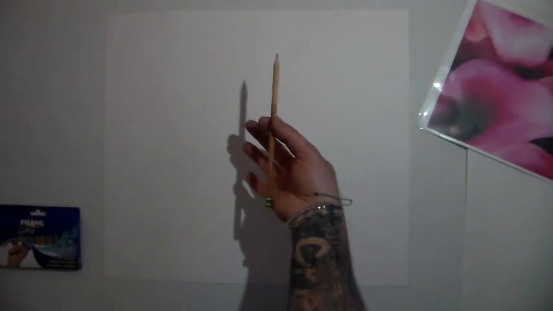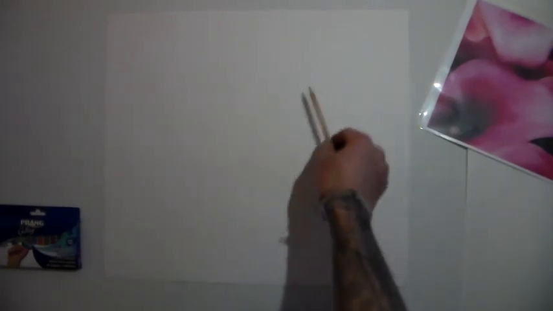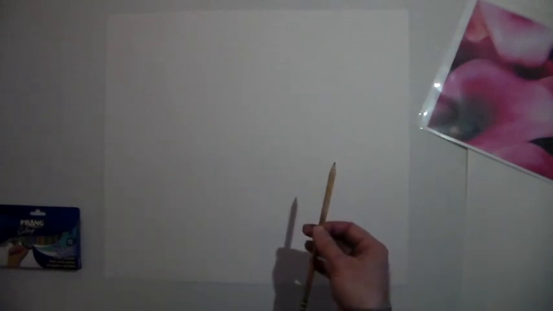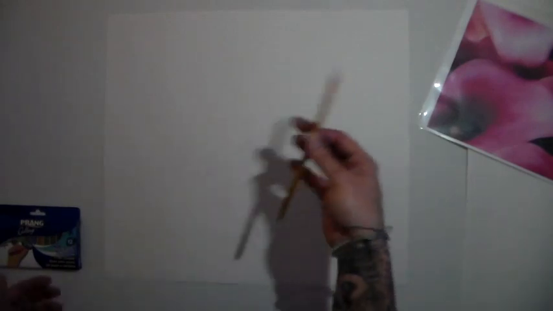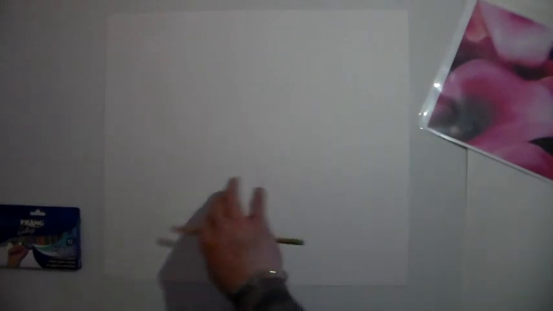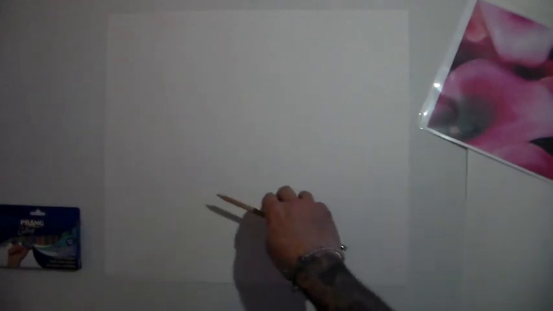I'm going to hold my pencil like this in my hand and rough out some areas I want to pay attention to. A lot of this is going to come with blending of the chalk pastels, so layers and blending, layers and blending. I'll get a rough outline of where some things are, and then I'll dive right into the chalk pastel.